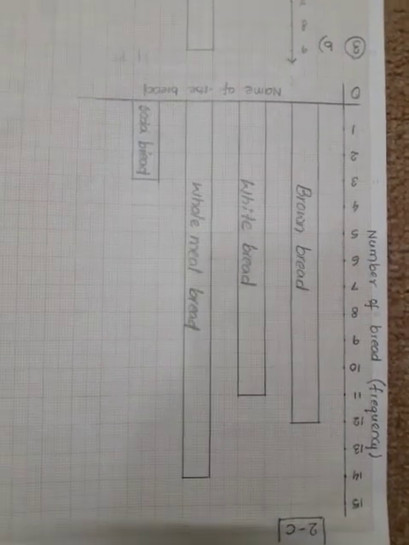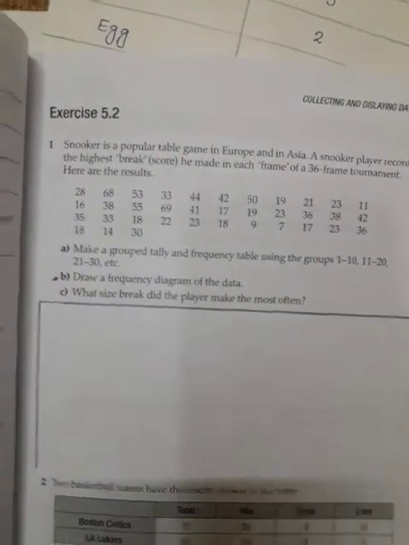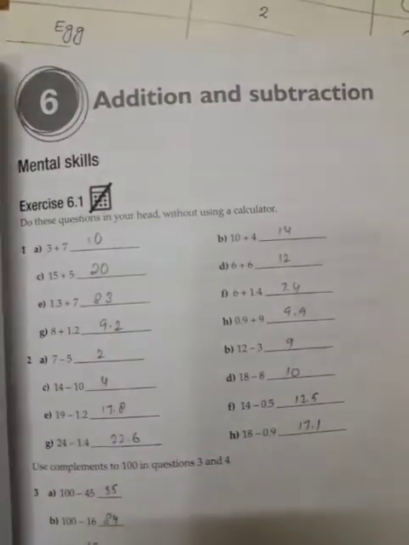I hope you understand today's class work. And what is your homework? Your homework is exercise 5.2, question number 3, because question number 3 is related to this question. Question number 1 is different here. If you look at this one, it is different. This is about grouped data. Today I will explain questions like this one. So question number 3 is the homework for you.